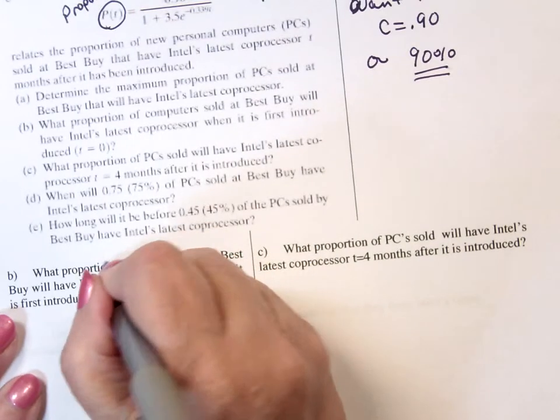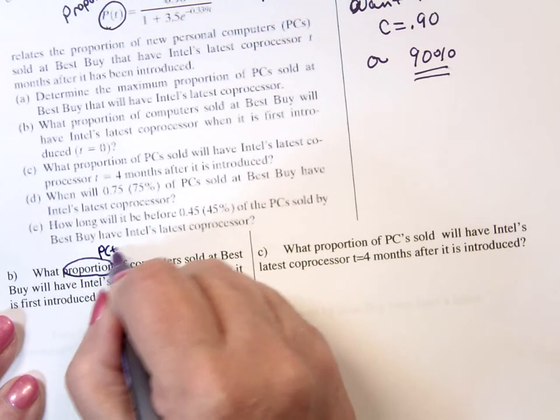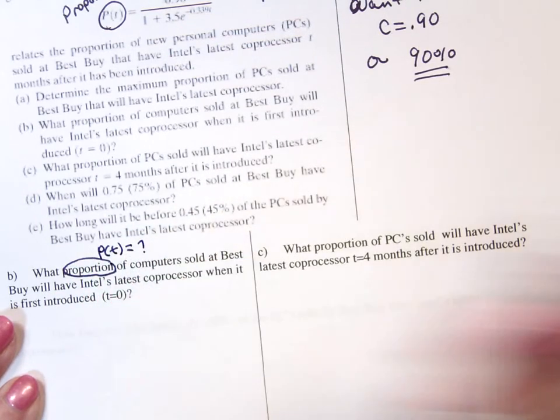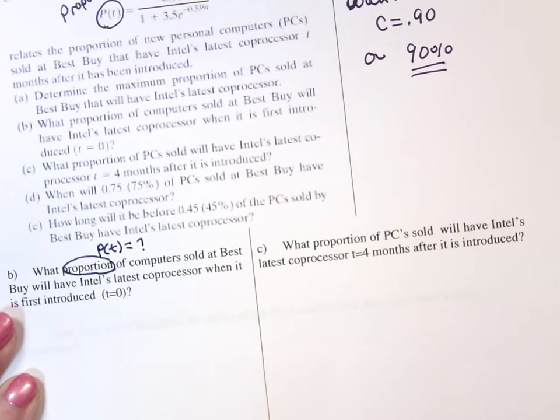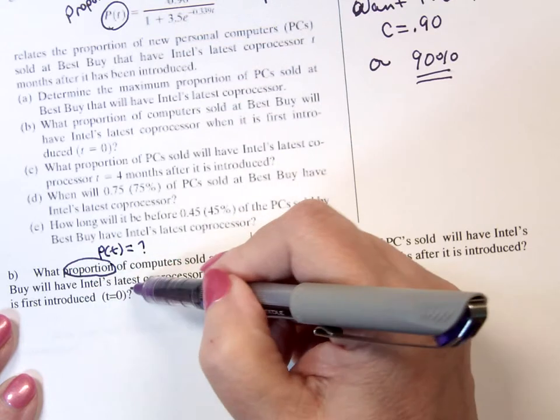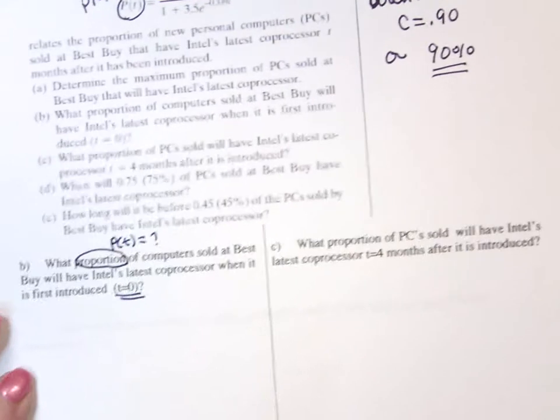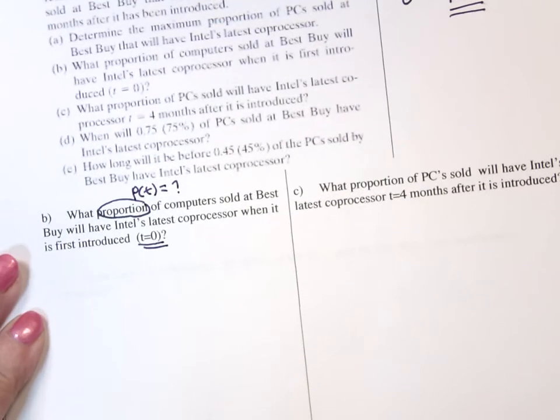So it says, what is the proportion? That means I'm looking for P of t or Y. I always look at everything in terms of X and Y. Sold at Best Buy that will have Intel's latest coprocessor when it's first introduced. First introduced means the beginning of time, t equals 0.